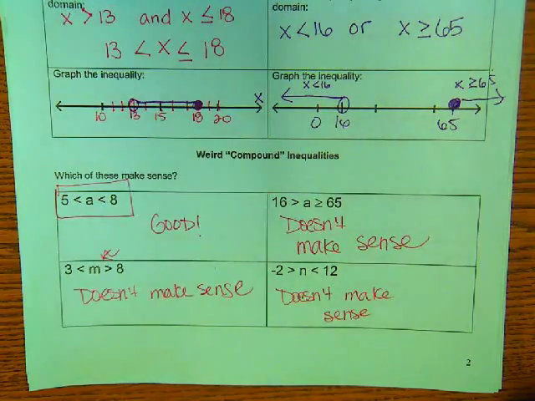So some things would work in there, but it would have to all be in between for it to make sense. Yeah. Okay, that's what you were saying. You were trying to say it, yeah. All right, so in general, if you're going to have an and, they've got to be going this way, and this one has to be less than that one to make it make sense. Cool.